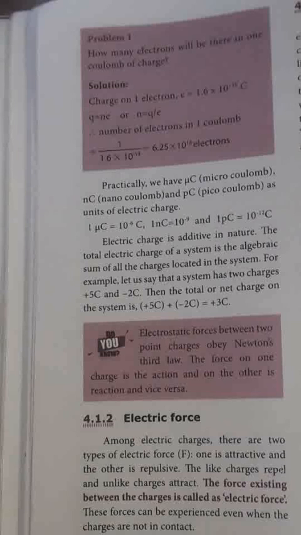Okay, and if you see, the coulomb has three varieties: microcoulomb, nanocoulomb, picocoulomb. The value of micro is 10 to power minus 6, nano 10 to power minus 9, pico 10 to power minus 12.